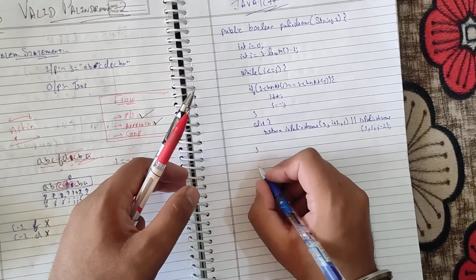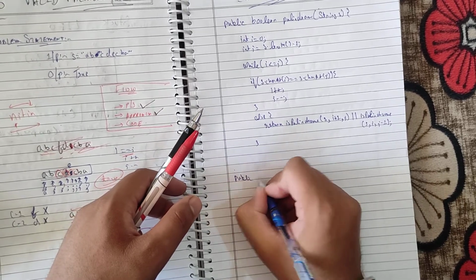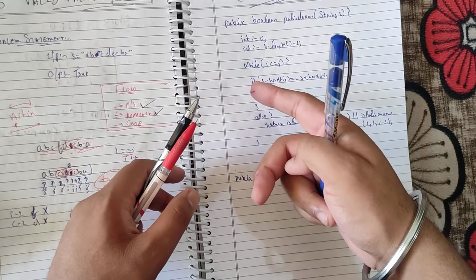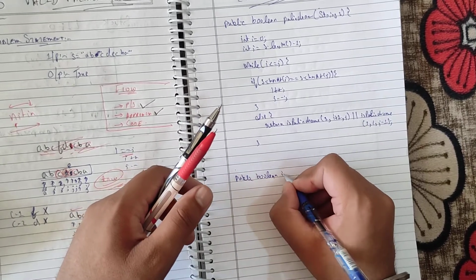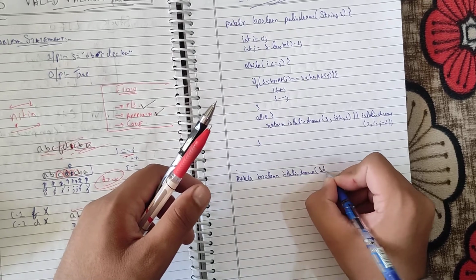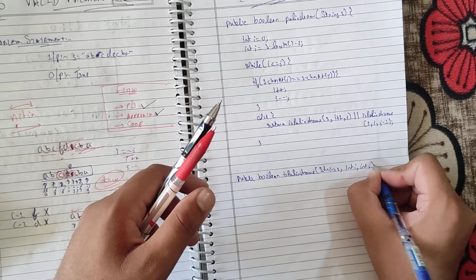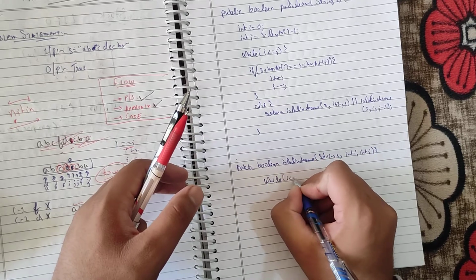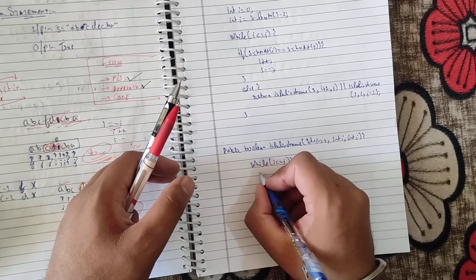Now if I come over here, I will create my another isPalindrome function. The isPalindrome function is very simple; it is the same as the valid palindrome problem, and you have to do the same thing. I'm passing my string s and my ints i and j, which I have already initialized, so we don't have to worry about that. Now I will check while i is less than or equal to j.